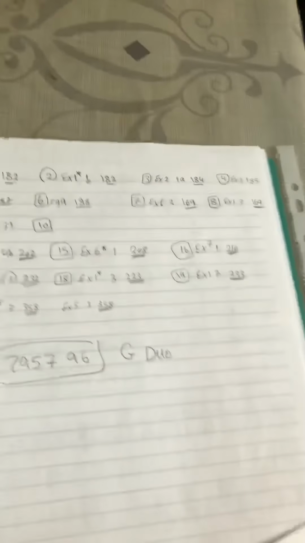Okay. How can I ask it as a multiple choice MCQ question?